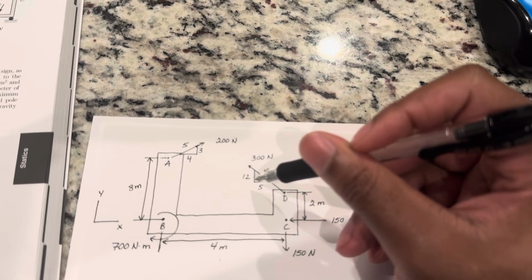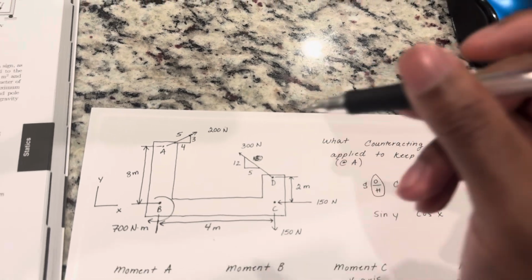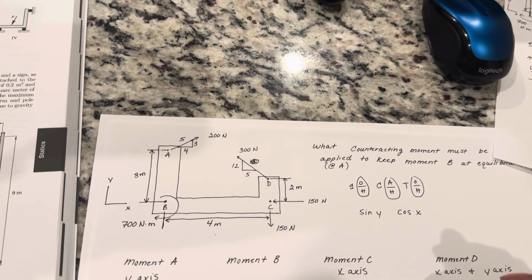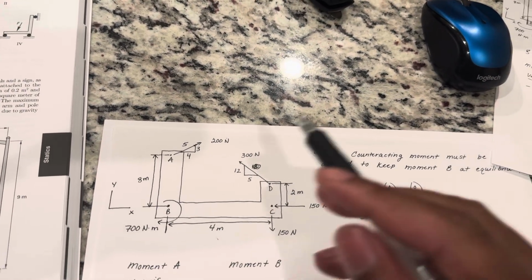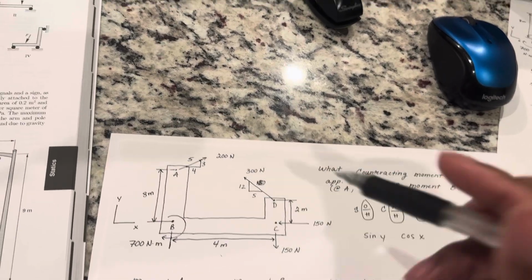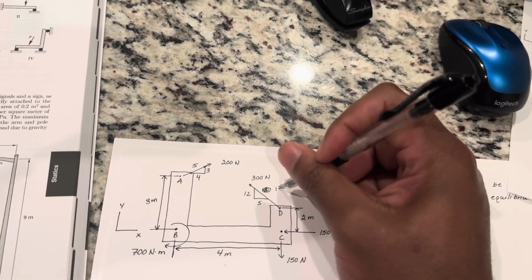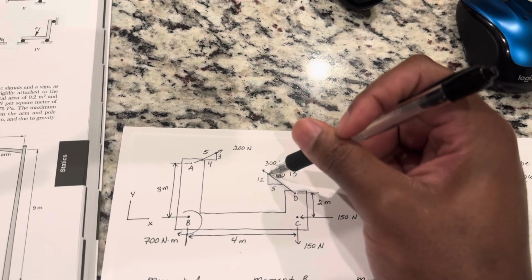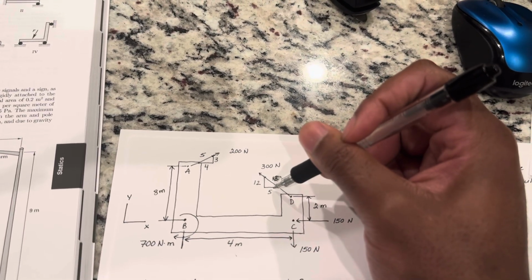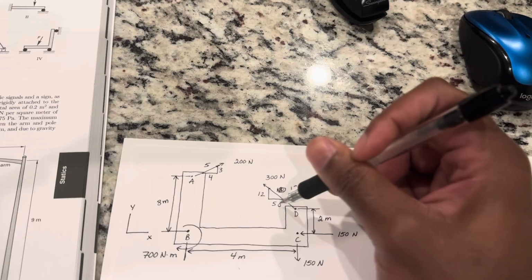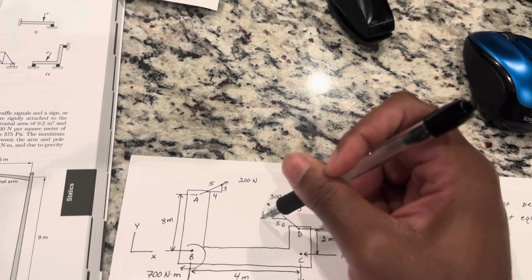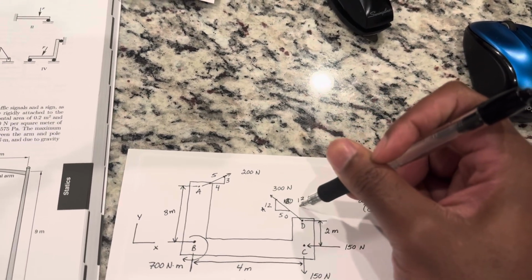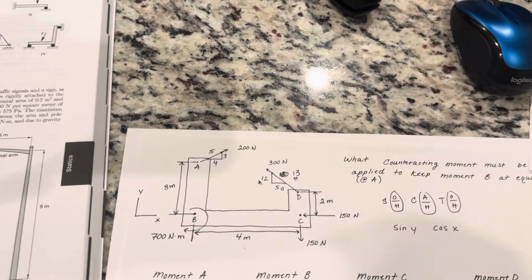So 12 squared plus 5 squared is going to be 169. Take the square root of that, it'll give you 13. So we know up here at this point, across here is going to be your O. Right here is your A. This right here is your H.